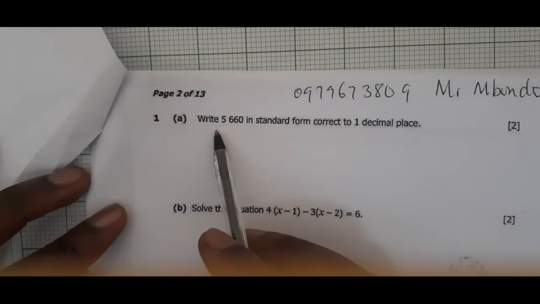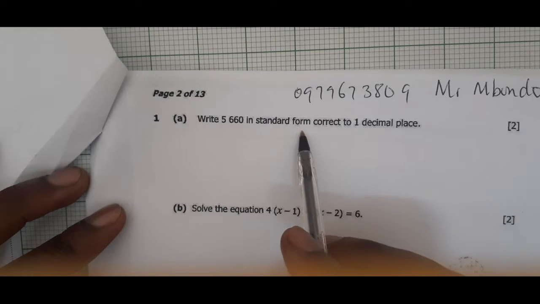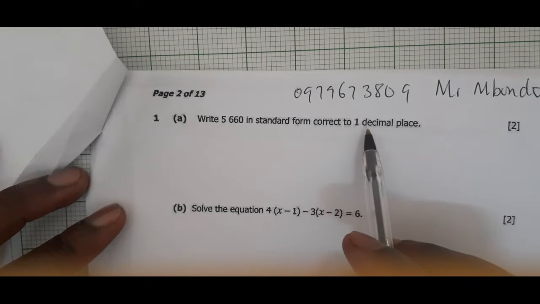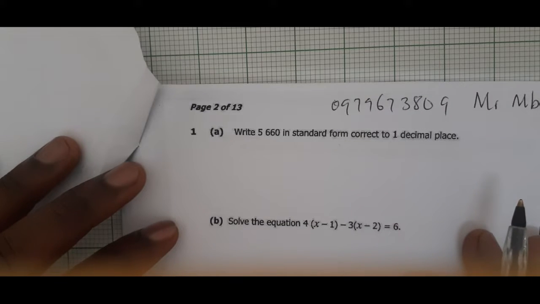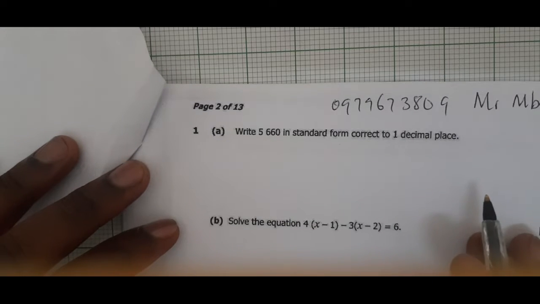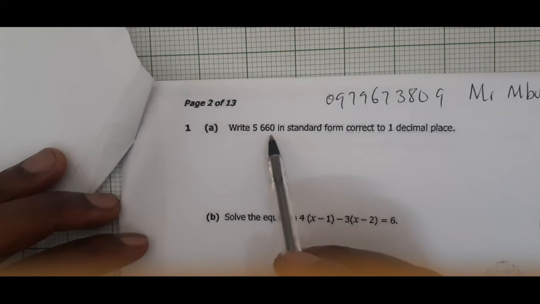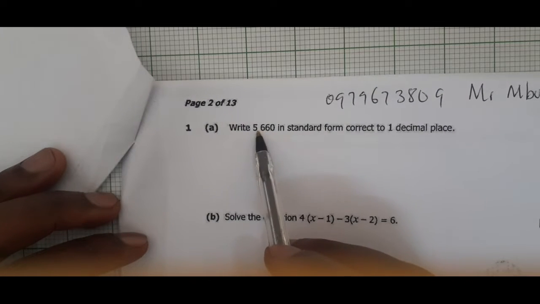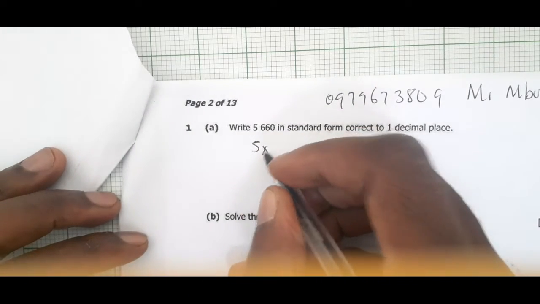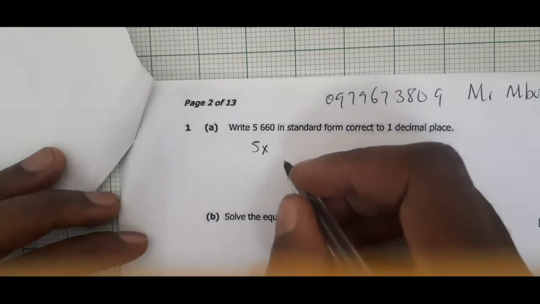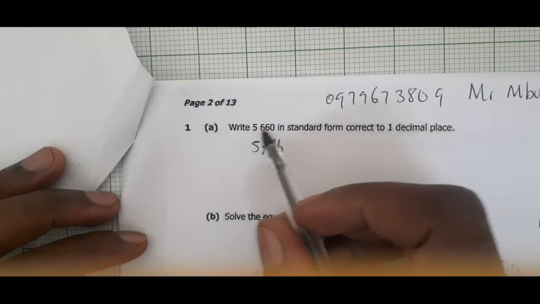So let's start. Write 5,660 in standard form, correct to 1 decimal place. So how do we write this one? We're going to say 1, 2, 3, 1, 2, 3. So we have 5 multiplied by 6. Then how many steps did we move?